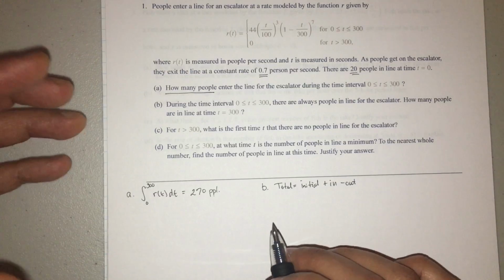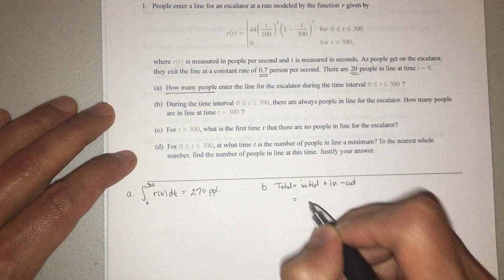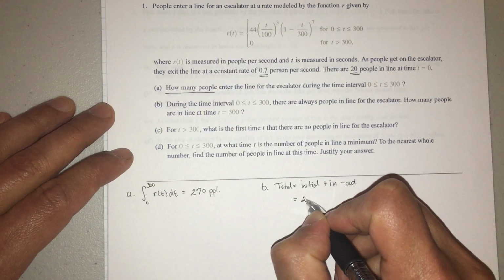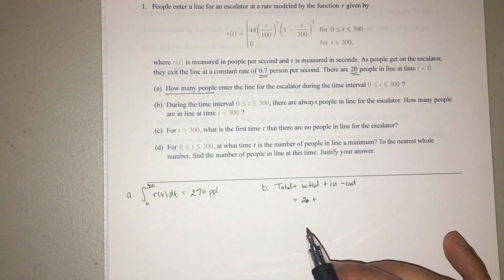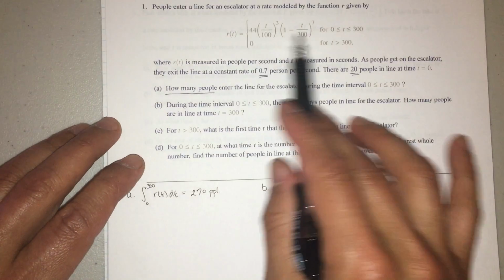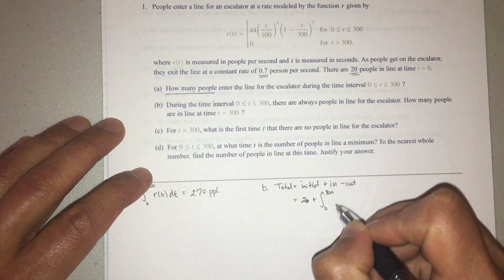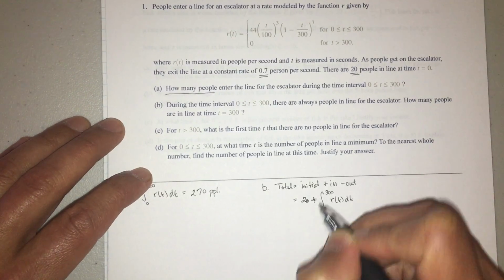So what's the total amount? Well, what's the initial? There are 20 people waiting in line when we start. So 20 plus, what's the rate of going in? The rate of going in is this one right here, so we take the integral from 0 to 300 of R(t) dt. And what else is happening?